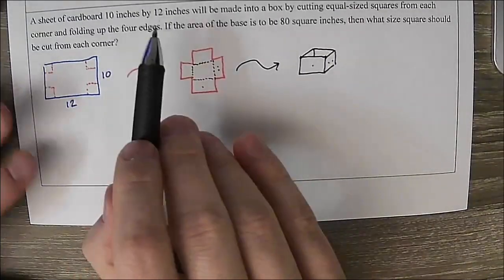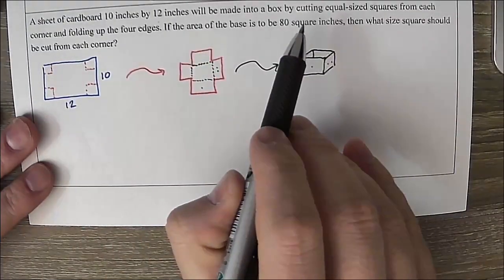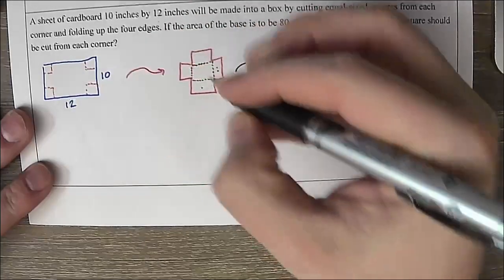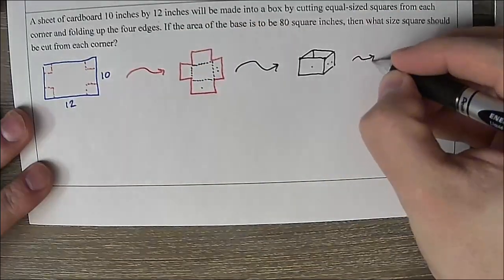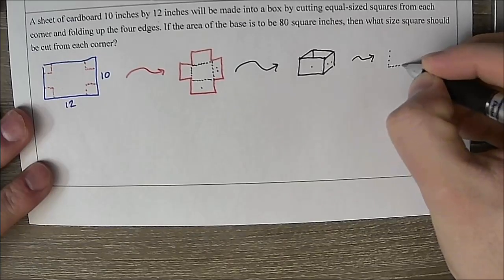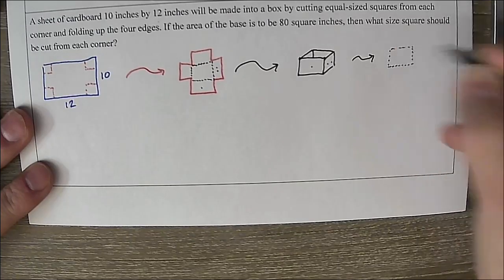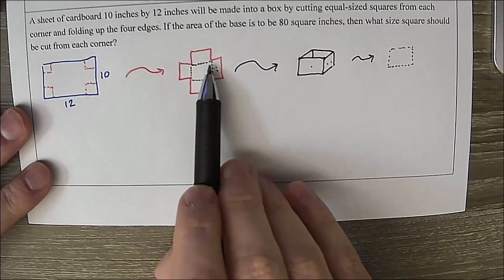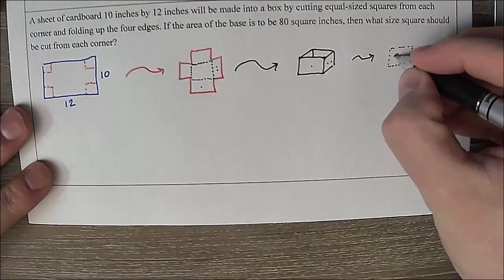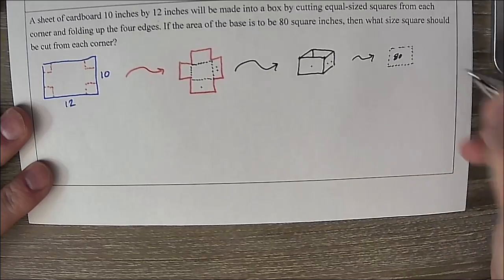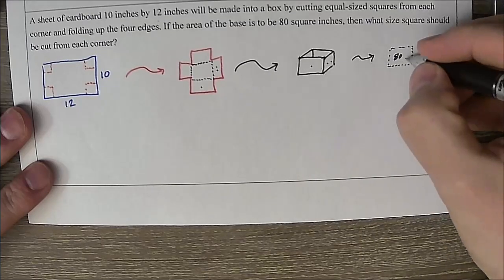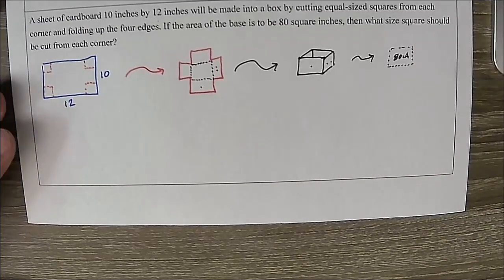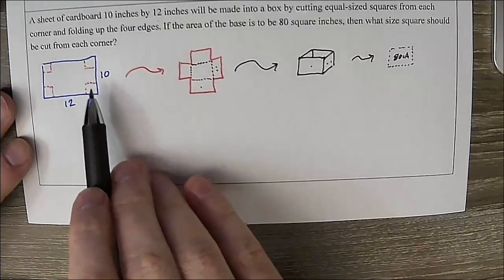They are saying that if the area of the base is going to be 80 square inches, so that's this dotted black line box, so I'm going to draw another one. So the dotted line box, that rectangle right here, is going to be 80 square inches of area. What size squares should each be cut from each corner?